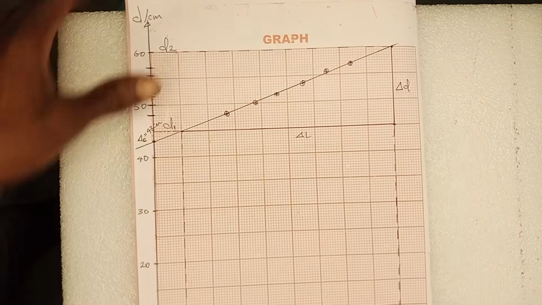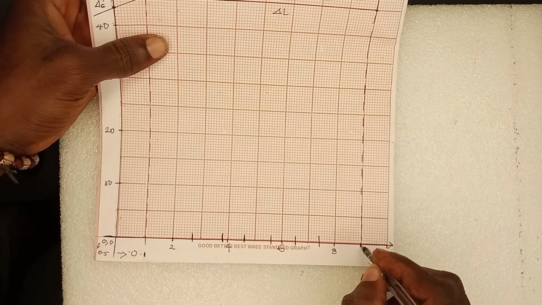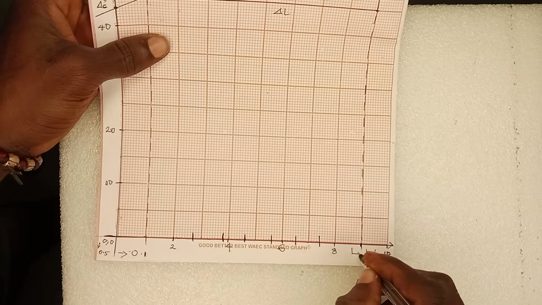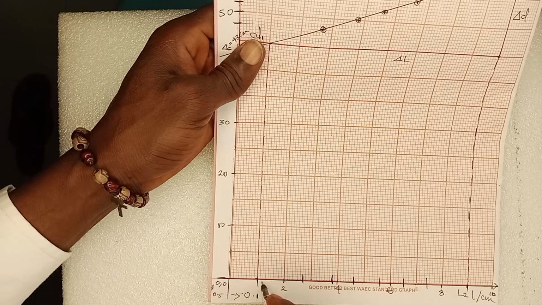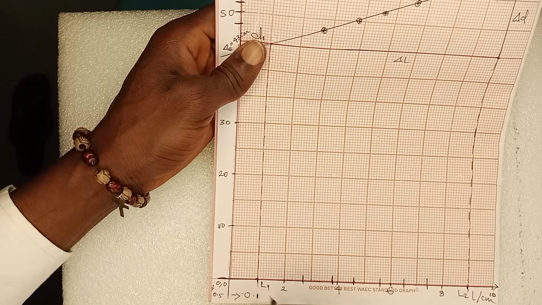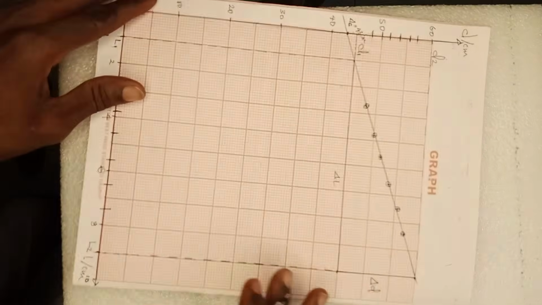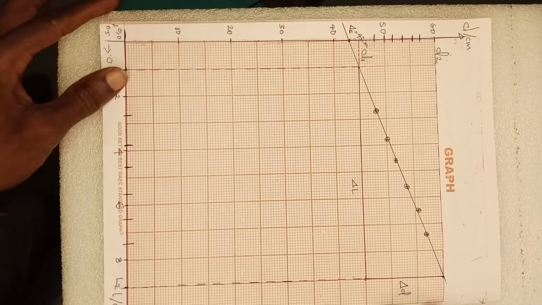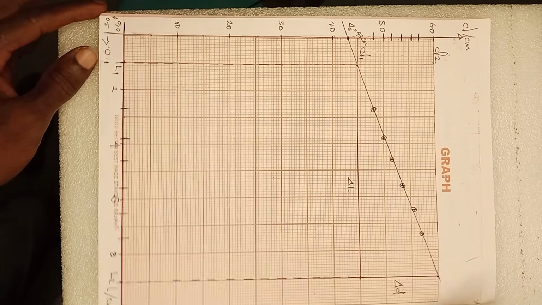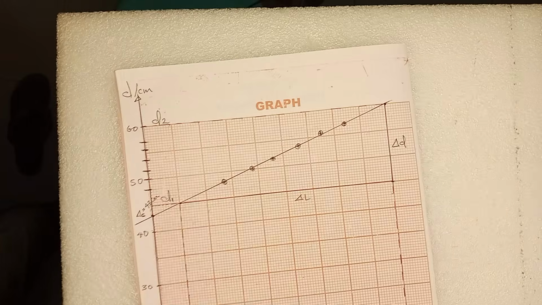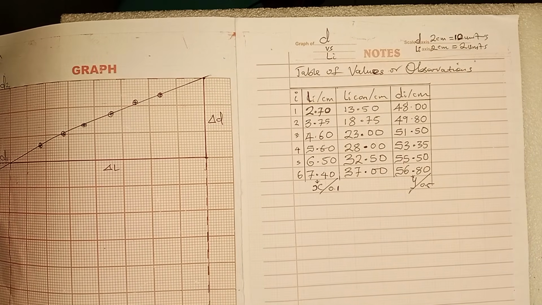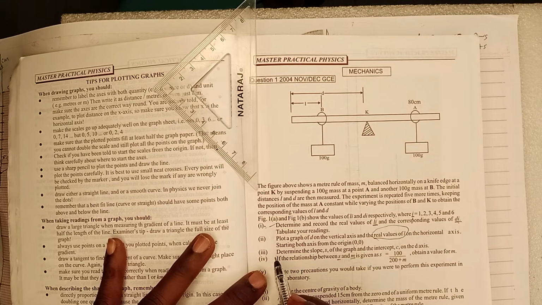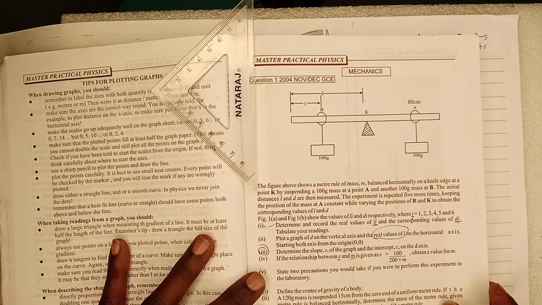This point here is your L2, and this point here is your L1. Something like this. Give me a screenshot. Good. So the next thing is to calculate the slope, which is actually the question, determine the slope.